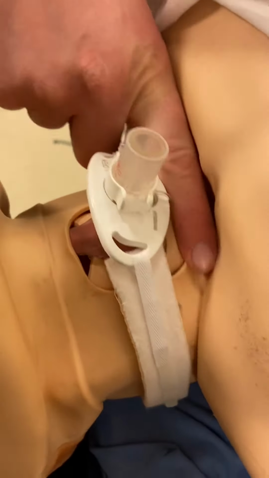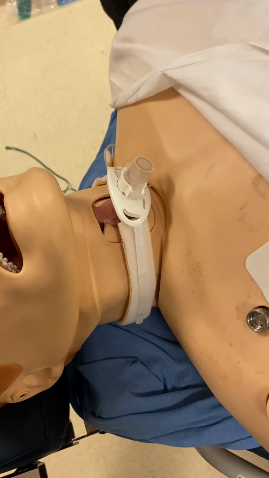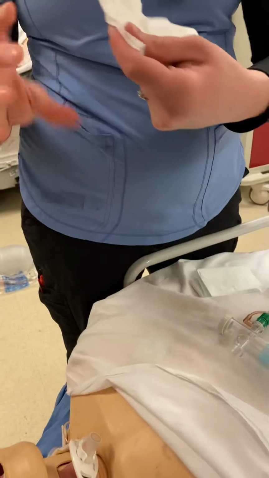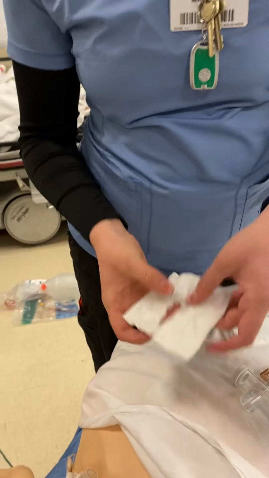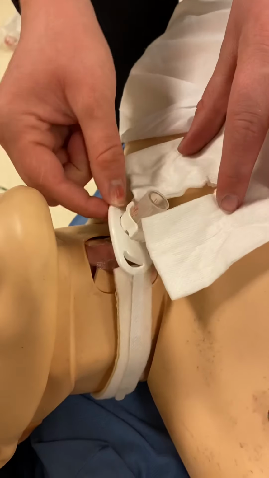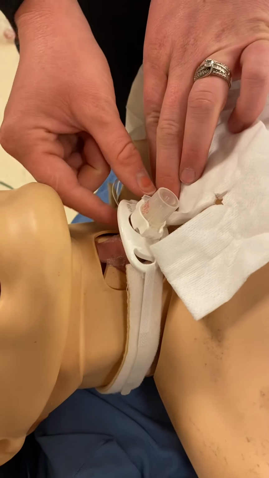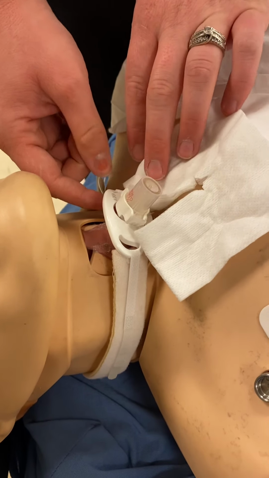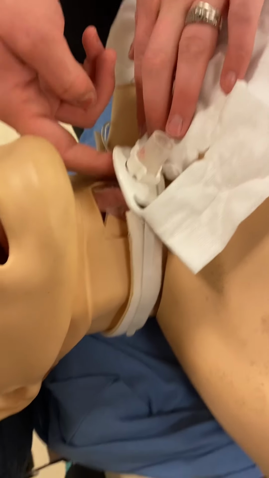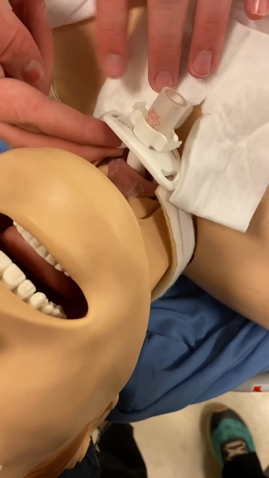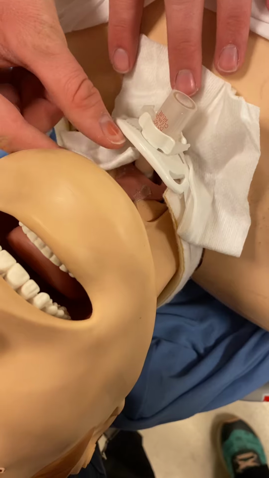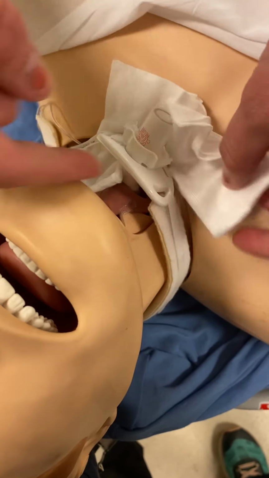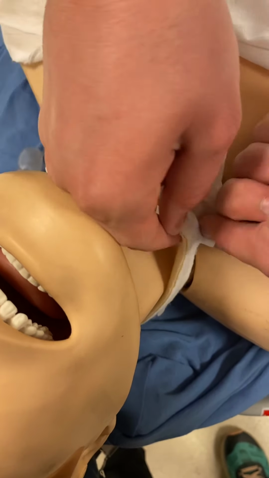Okay, once it's clean and dry, you're then going to take your new fenestrated gauze. It's the one with the hole or the slit down the middle, and you're going to place this around your trach. If it's sutured down or really tight, I recommend getting some curved hemostats to kind of help grab and pull. Also, laying your patient flat or having them tip their chin to the ceiling helps open that airway a little bit, and you're able to get around there easier.